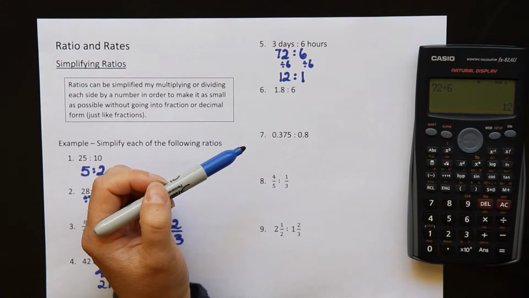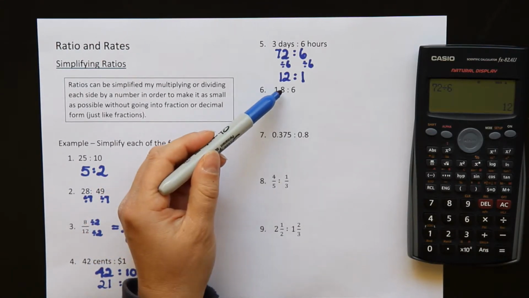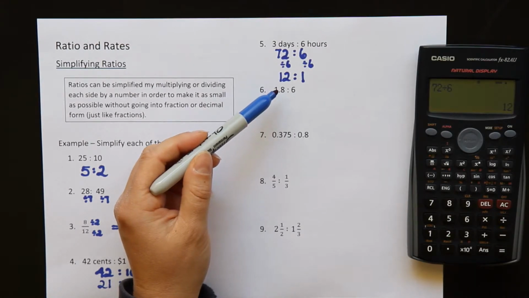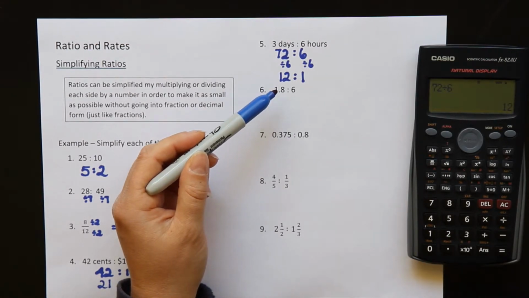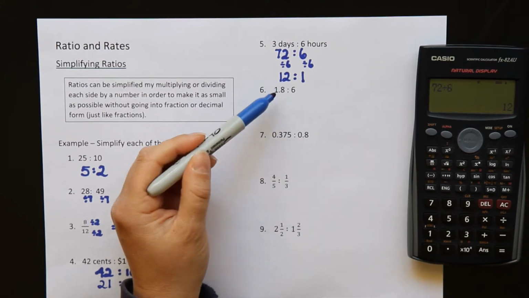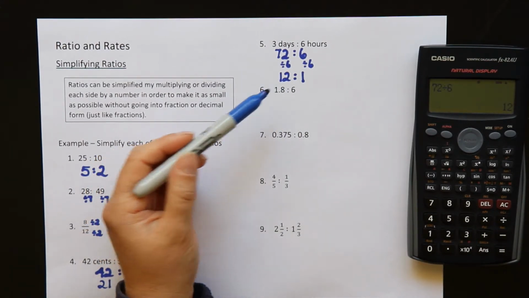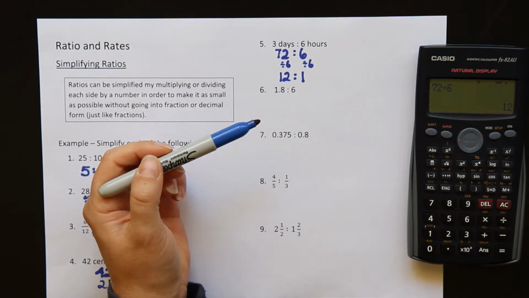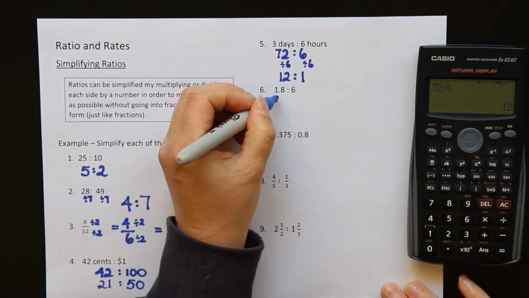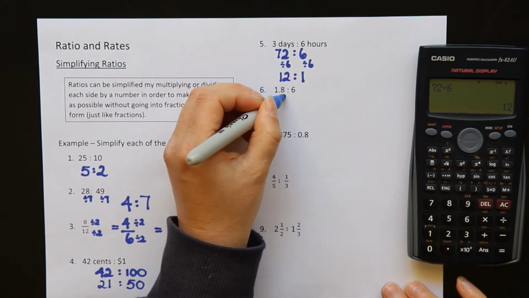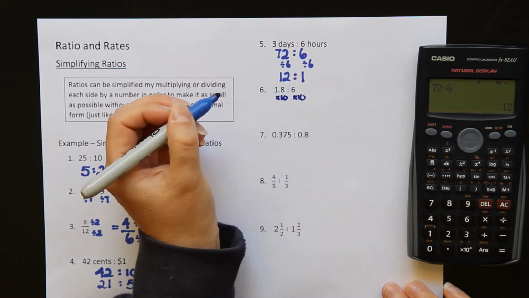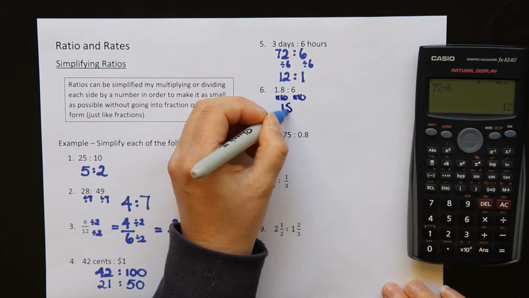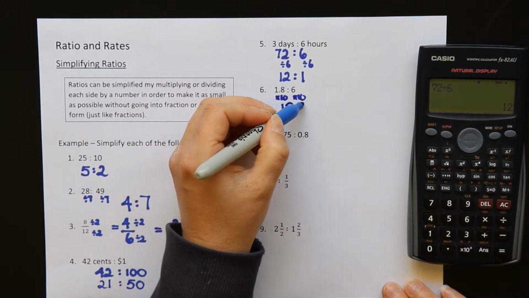So hopefully you see the idea that however many numbers are after the decimal point, that's how many zeros you need, because that is how many jumps your decimal point will need to jump over. So in this question, I have one number here after the decimal point. Now I don't just multiply the one side, I still have to do it to both. I'm going to multiply it by 10. Okay? That means my decimal point jumps over one spot and gives me 18. And 6 times 10 is 60.